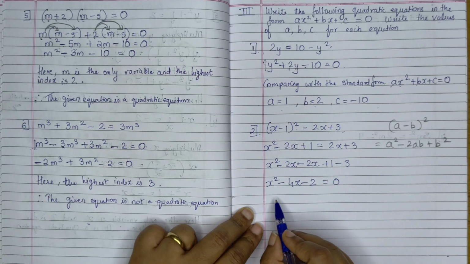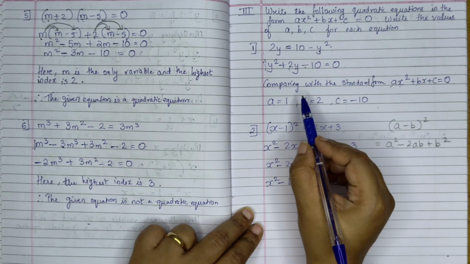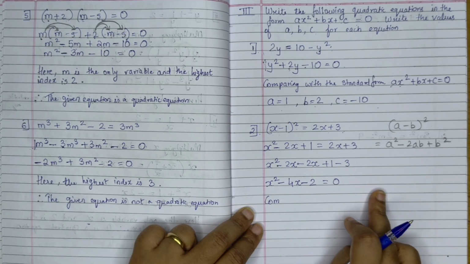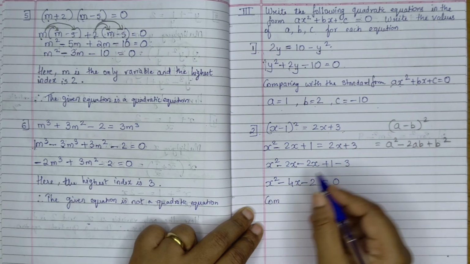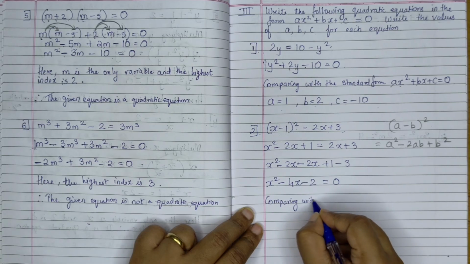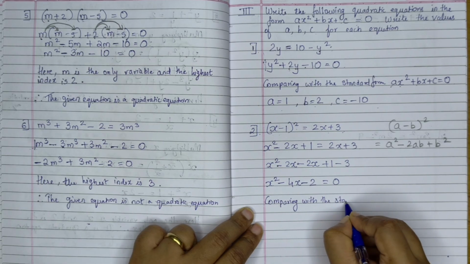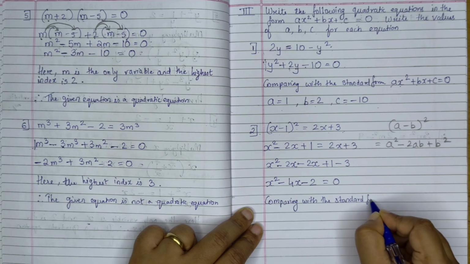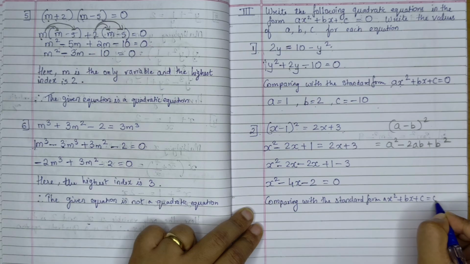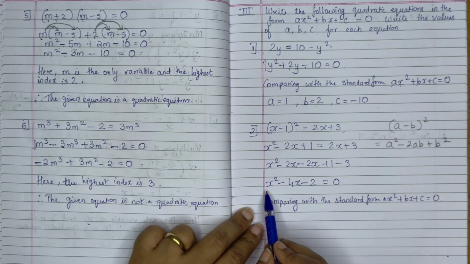Now see here. Again we will do the same thing, comparing with the standard form. After writing it in this standard form, you compare with the general form, ax square plus bx plus c is equal to 0. Ax square, again ax square.